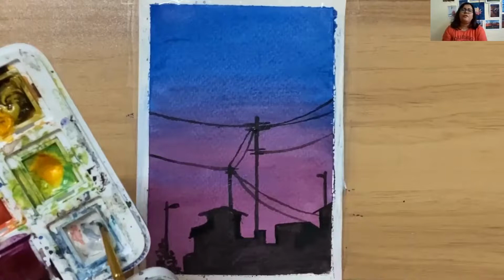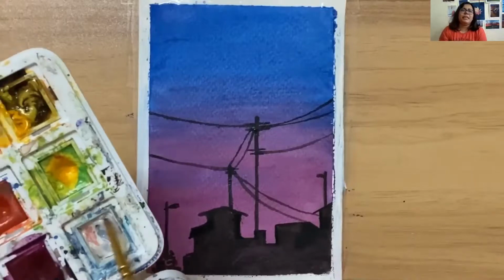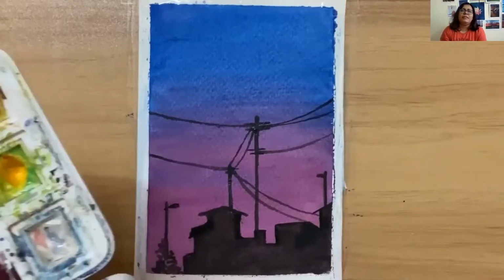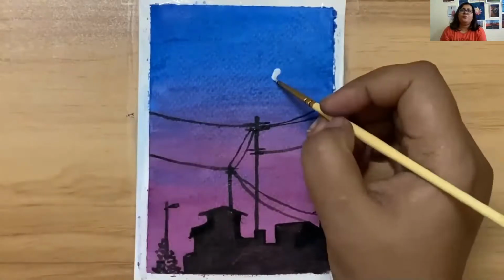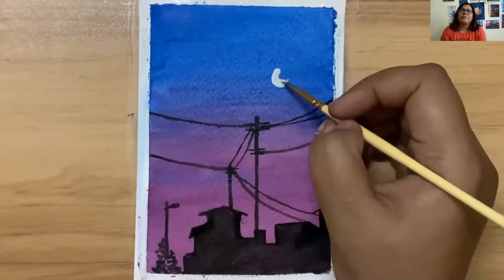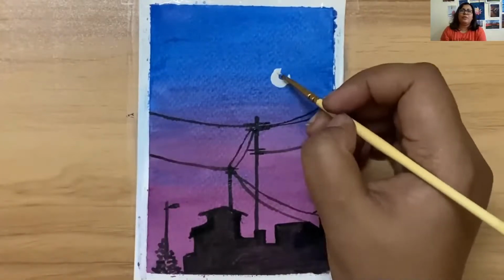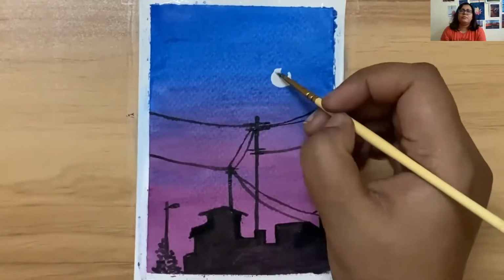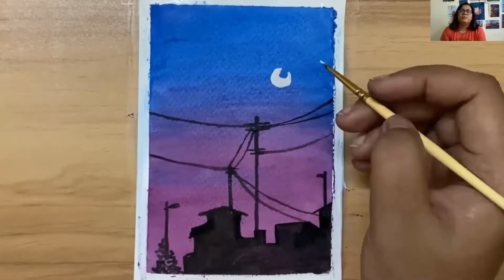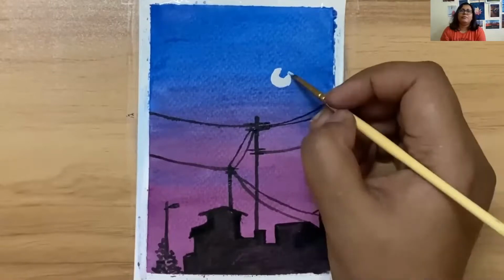All right, those of you who have completed, you can take out your white color and your thin brush and just get ready. So see now what we'll do with the white color. Here I have taken my thin brush and I'll take some white color and we'll first draw the half moon. The moon is rising from behind, okay, in the sky. So we'll draw a half moon like this using the white color.